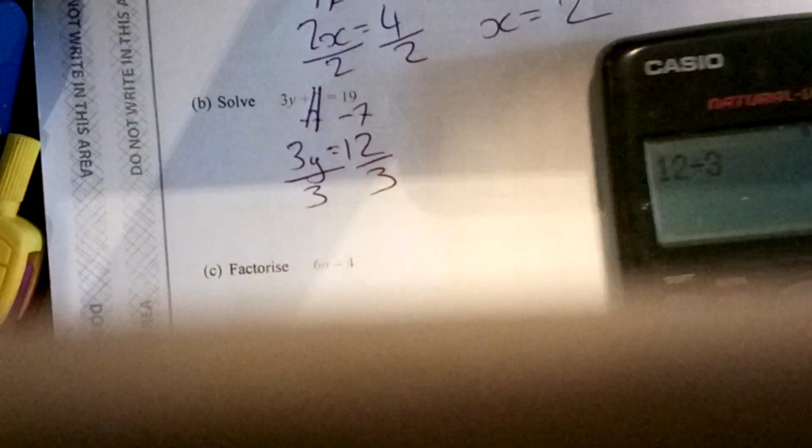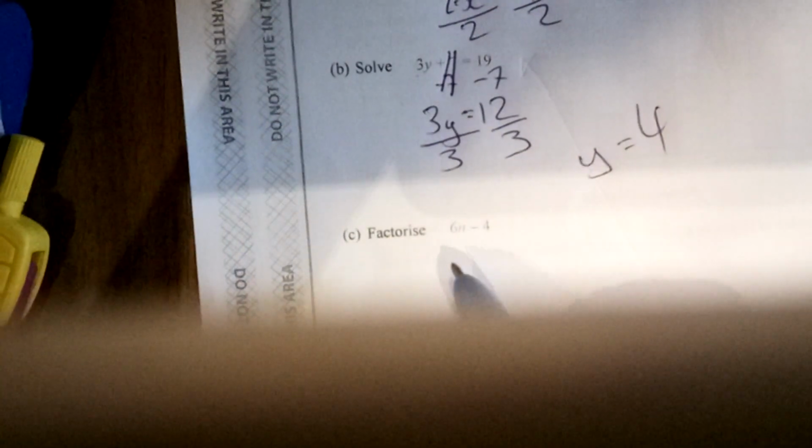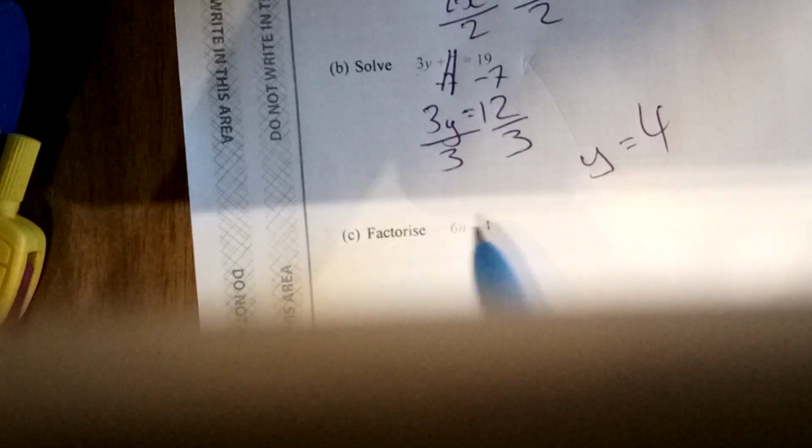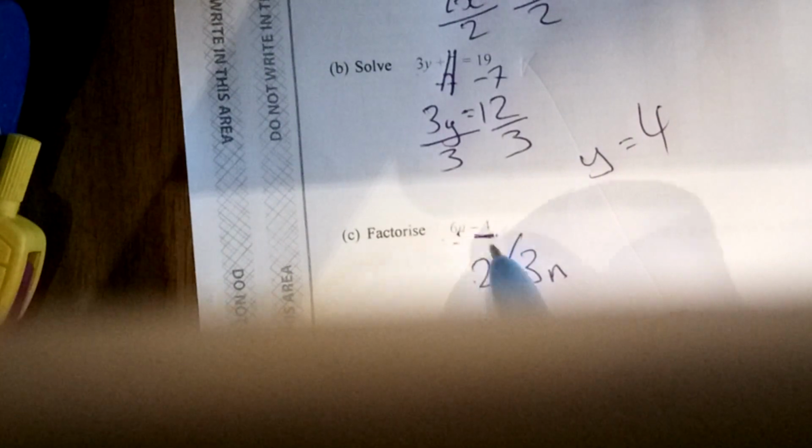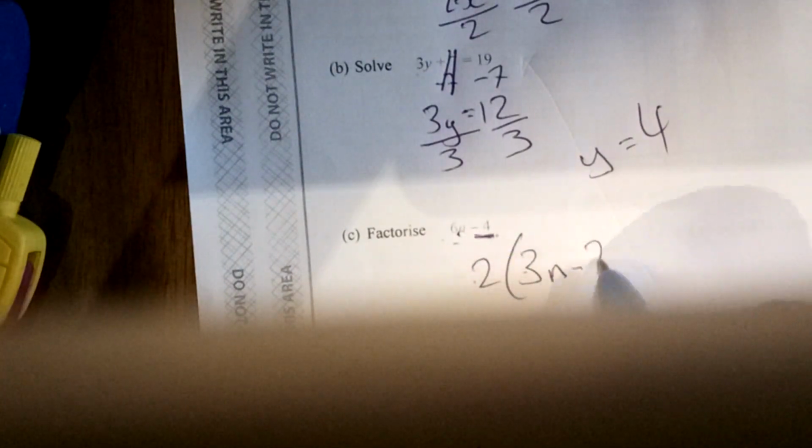Okay, 12 divided by 3 is 4, so y equals 4. Right, factorise. I can't solve this because there's nothing to equal. So factorise means put it into brackets. I look for the highest common factor of 6 and 4, which is going to be 2. 2 times what is 6n, which is 3n. 2 times what is minus 4? Be careful, it's going to have to be minus 2.